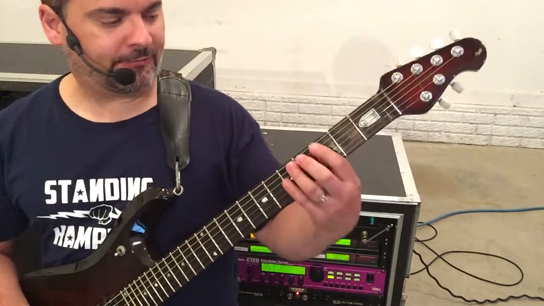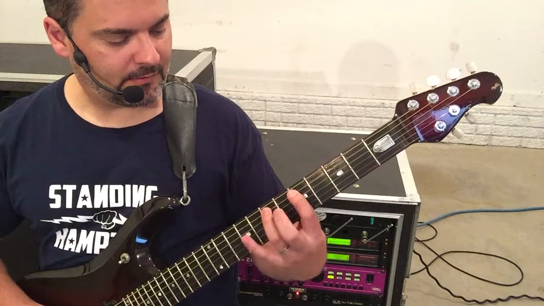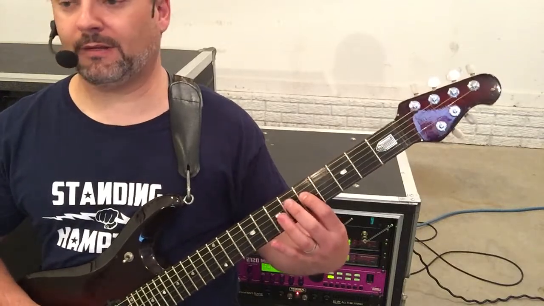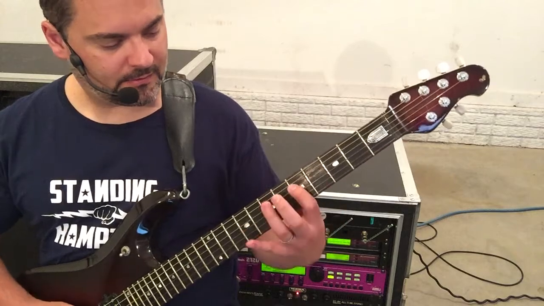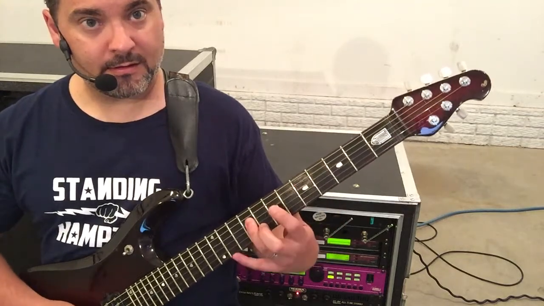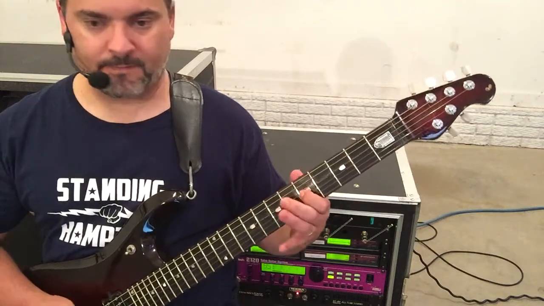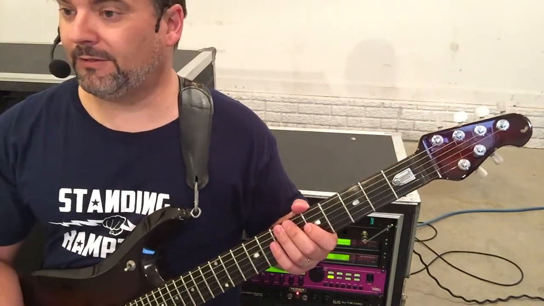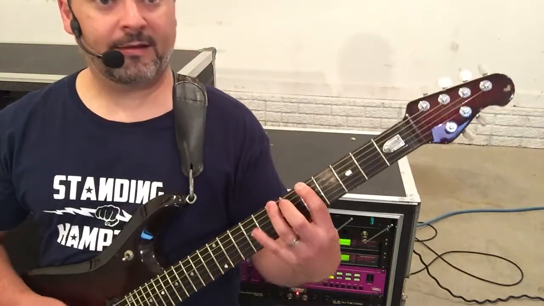Or Angel in the Centerfold by the J. Giles Band. That's out of the key of G. So we're starting at this part of the scale. And even Old MacDonald Had a Farm. So we'll start in A.